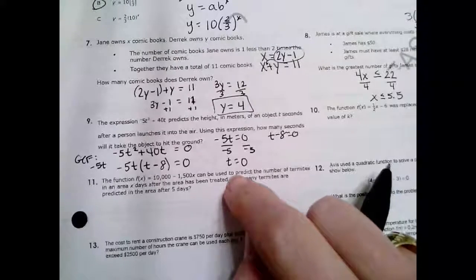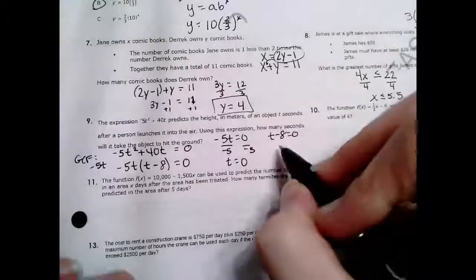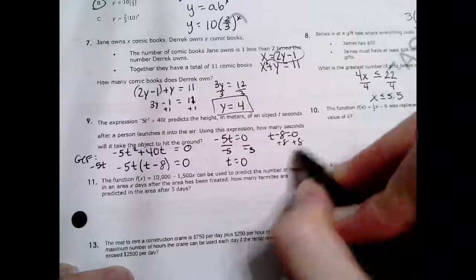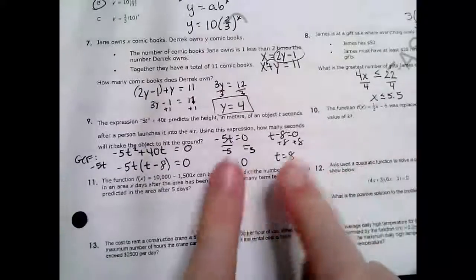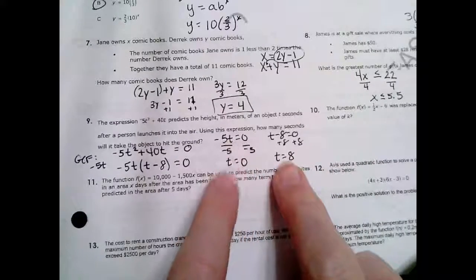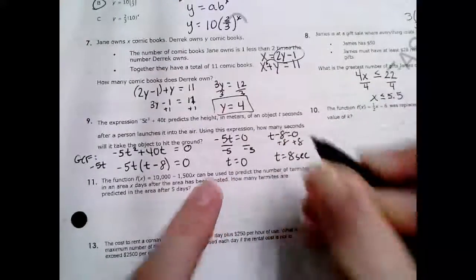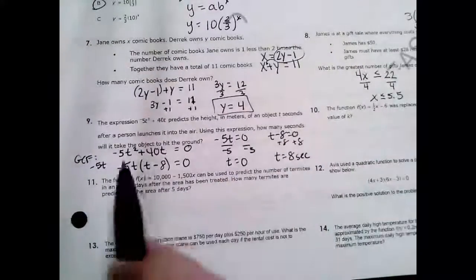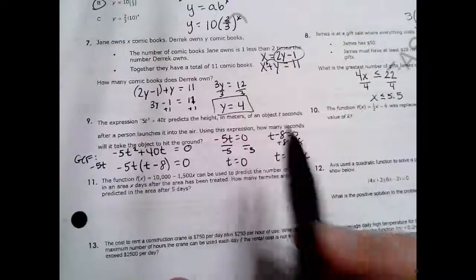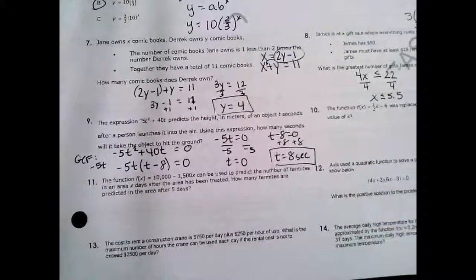Obviously, time starts at the beginning at 0, right? At 8, t equals 8. So at 2 different times, the object's hitting the ground: at the very beginning when time is 0, and at 8 seconds. He's already launched it, so how long is it going to take it to hit the ground? Well, 0 doesn't make sense, but 8 makes sense, so 8 seconds.